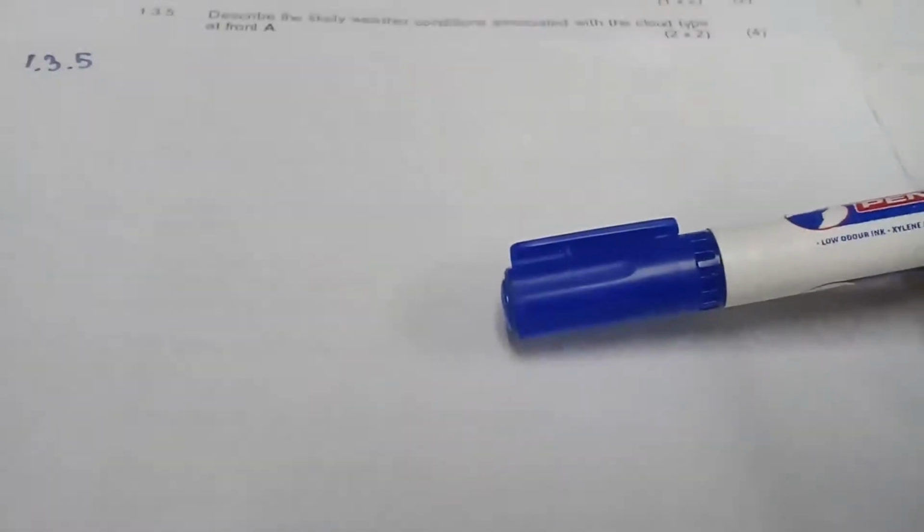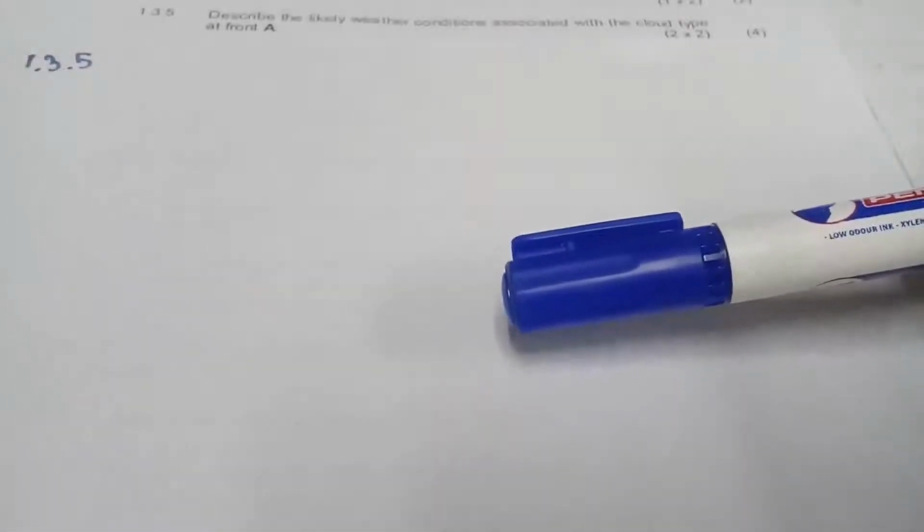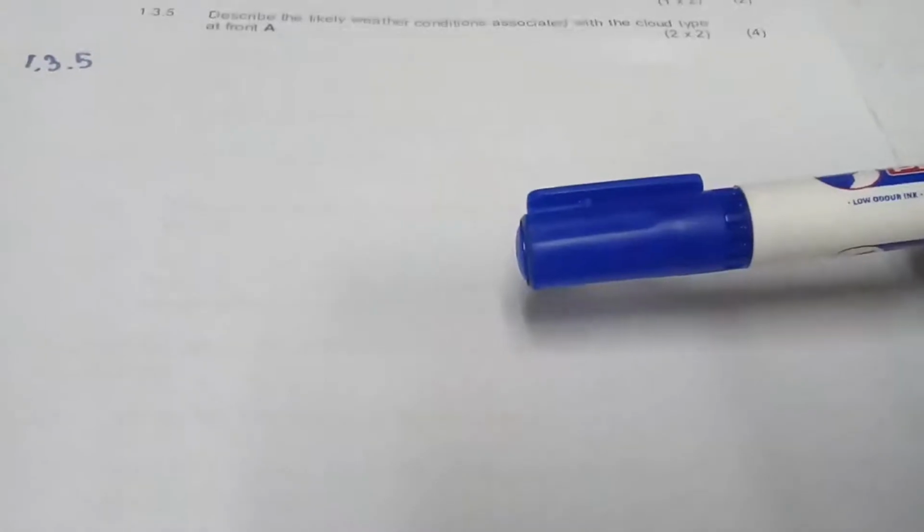As already assumed, front A is a cold front, so they're asking for weather conditions. They said 2 marks, so that means 2 times 2, 4 points.